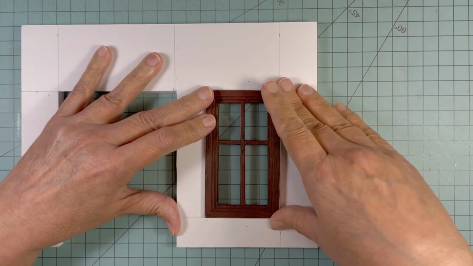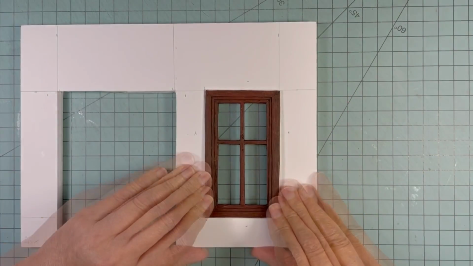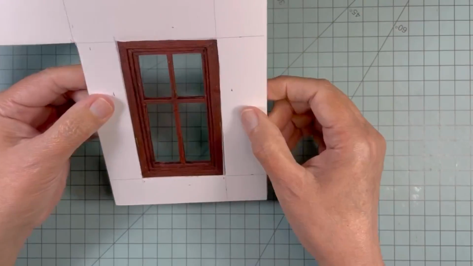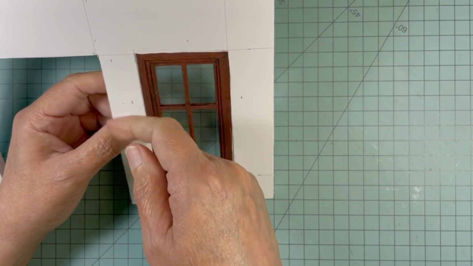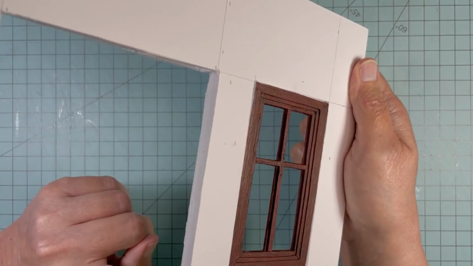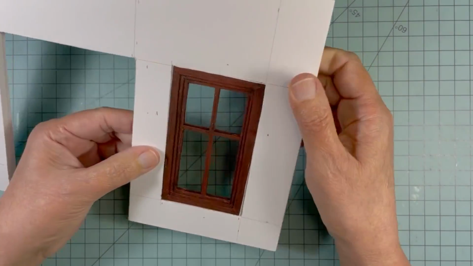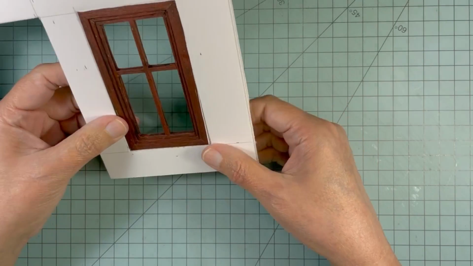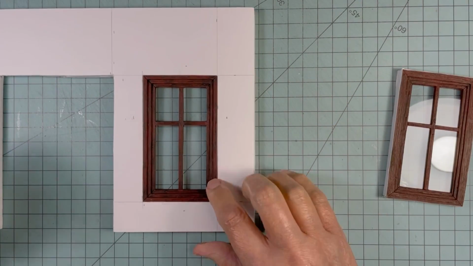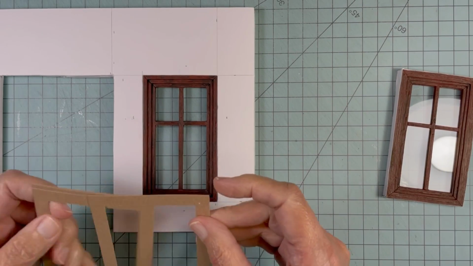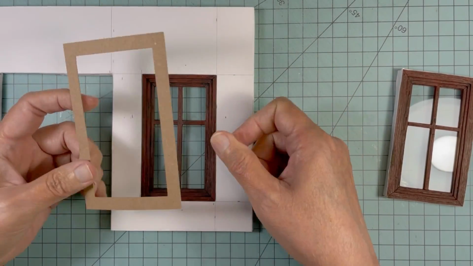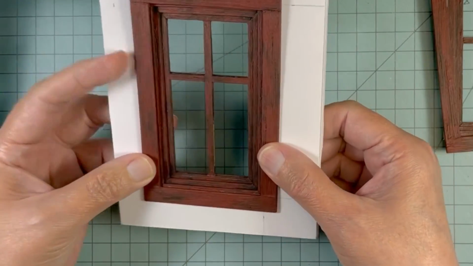I'm just going to try this out, see how it fits, and push the window in. And if it didn't push in and fit, you would want to take a nail file and file lightly on the inside of the window opening to make room for it. But don't take off too much. So what I did next, just like how I constructed the window, I made a frame. It covers where the wall and the window meet. This is how it's going to look.